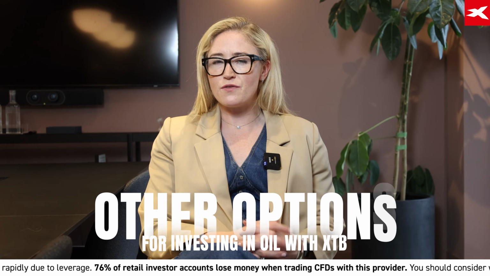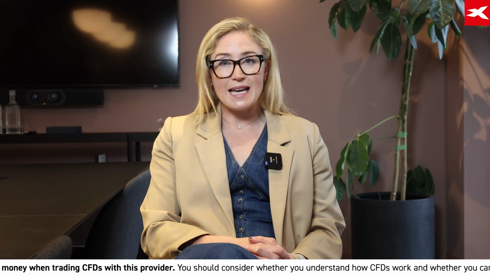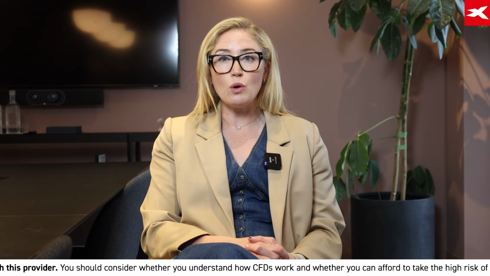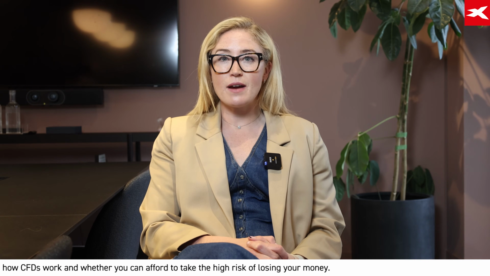What are the other options for investing in oil with XTB? In addition to CFDs, several ETFs allow investors to gain exposure to the oil market. Apart from that, investors might also seek indirect exposure to the prices of oil. Investing in CFD stocks of the largest oil mining companies is another way of creating a diversified portfolio.